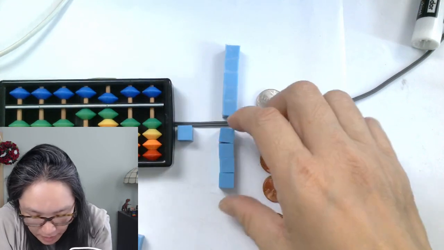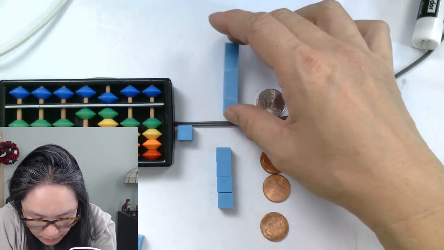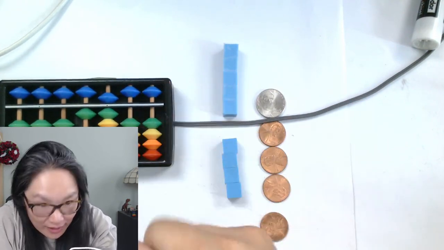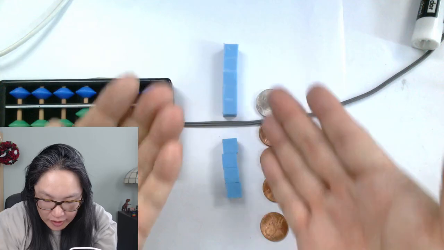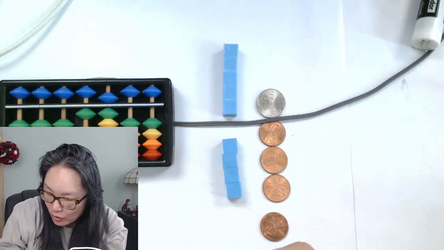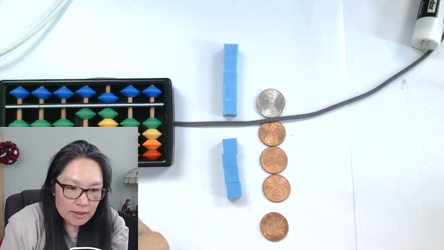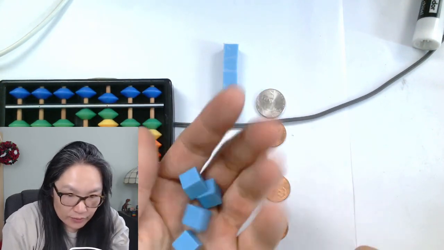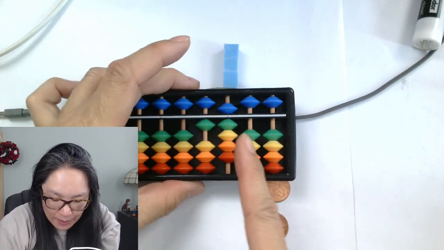Yeah, I would probably, I don't know. That's funny. But when you work with it, I would probably just work with the 9 first before I start going into the place value, right? Because place value really happens with the columns.